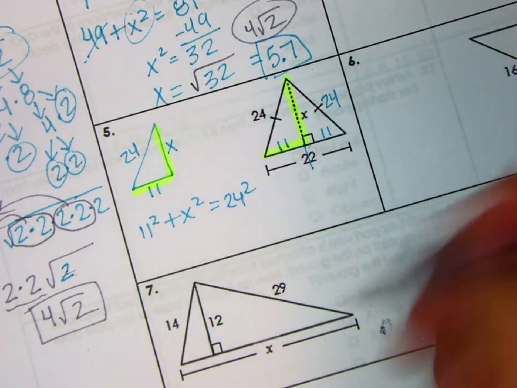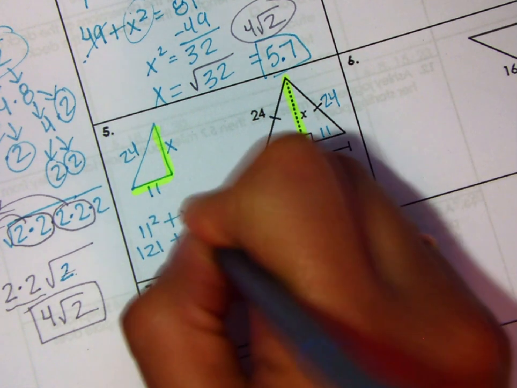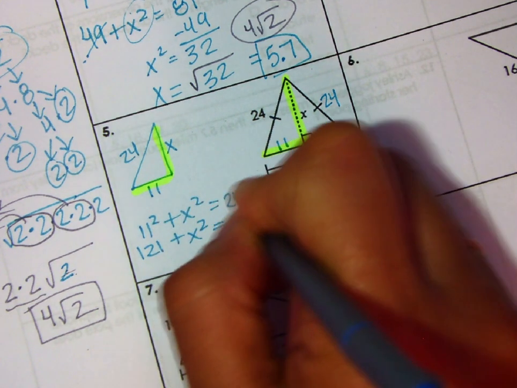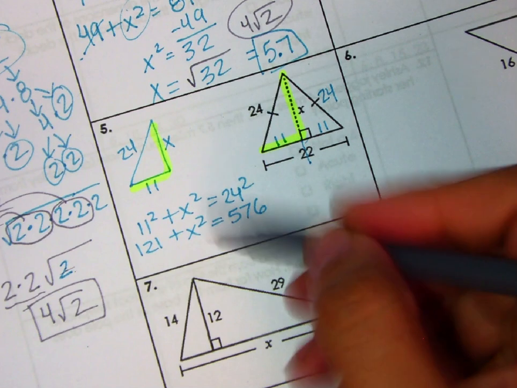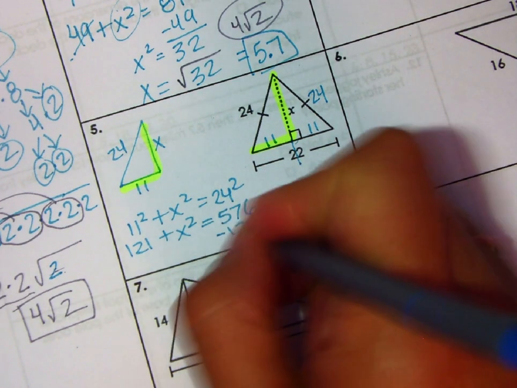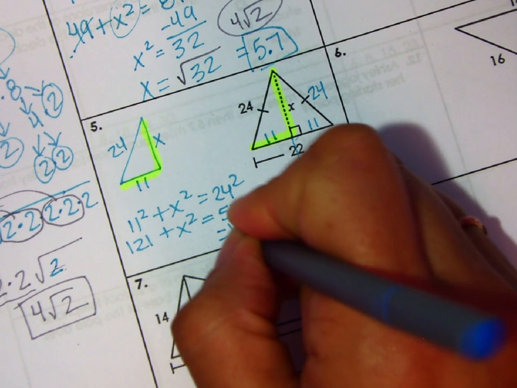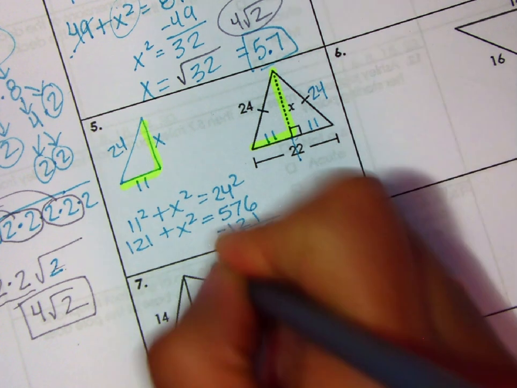And then we do the math for that, and we're going to have 121 plus x squared equals 576. As mentioned above, when you're missing a leg, you subtract that value. So 121 is subtracted from 576, and you end up with 455.